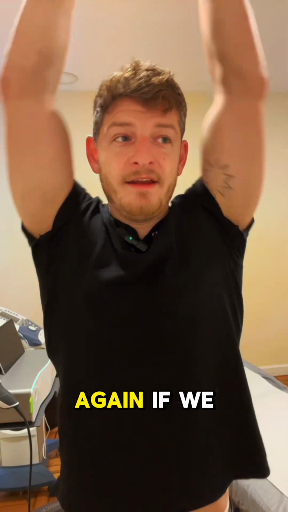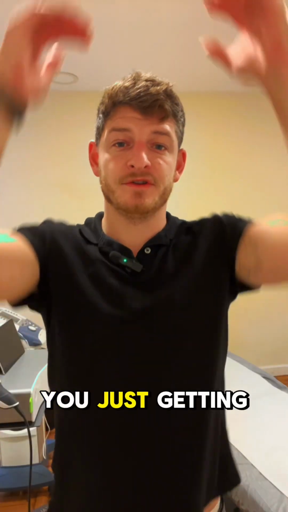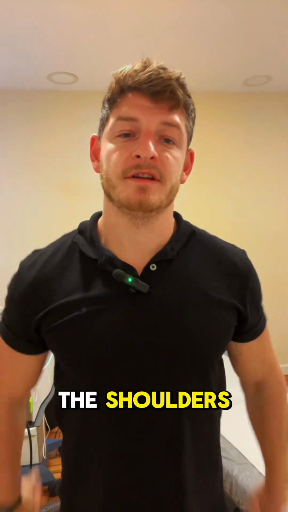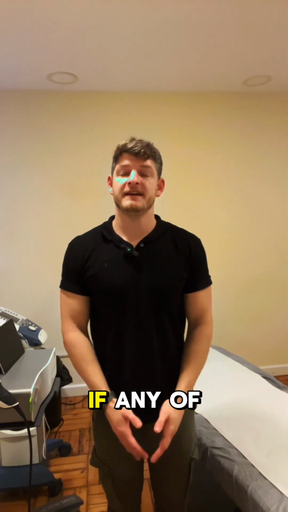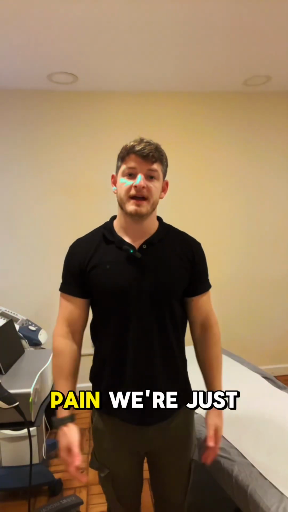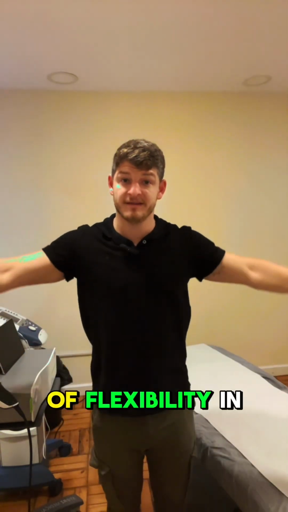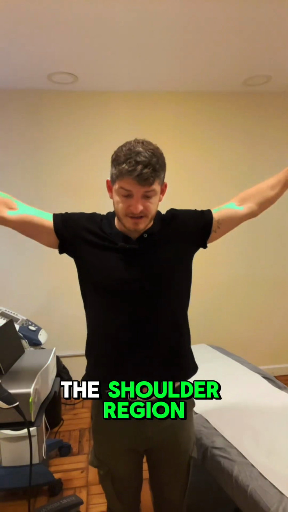The next one we're going to do is reaching up as high as we can and back down. So stretch it up and down. Again, if we can go for 10, we're just getting that mobility through the shoulders. And the next one we have is abduction. So bringing your arms out to the side and back down. You can come as high as you can. Again, if any of this is bringing on pain, don't push through pain. We're just trying to get mobility and a bit of flexibility in the shoulder region.